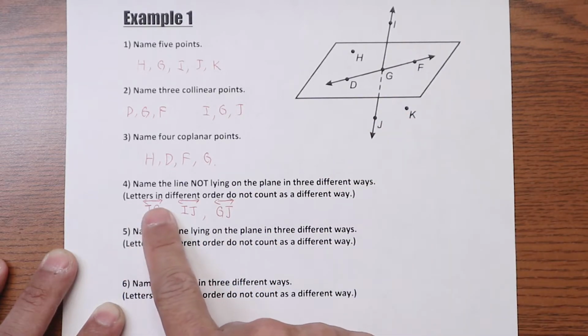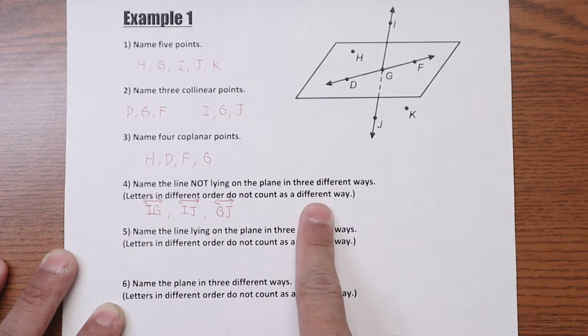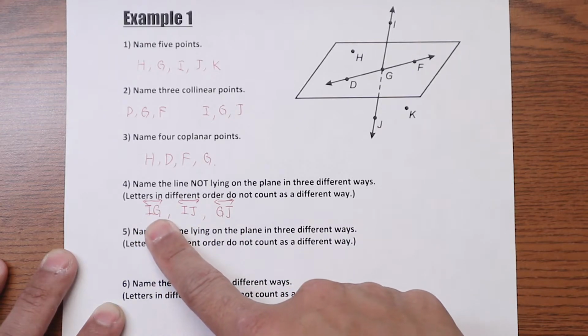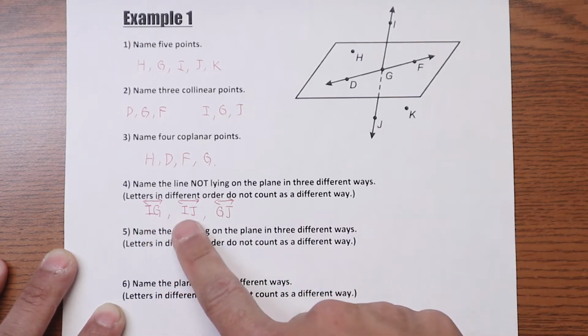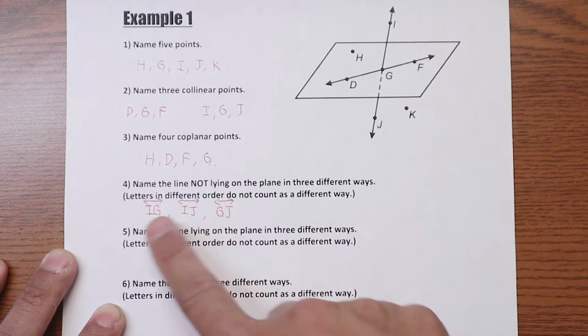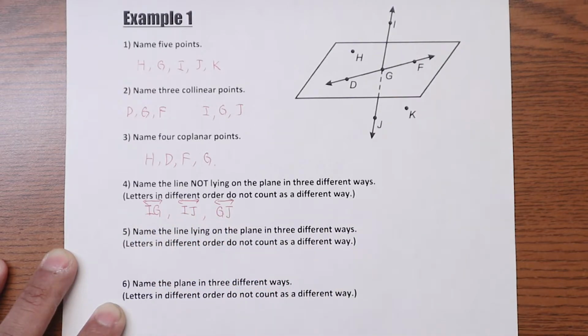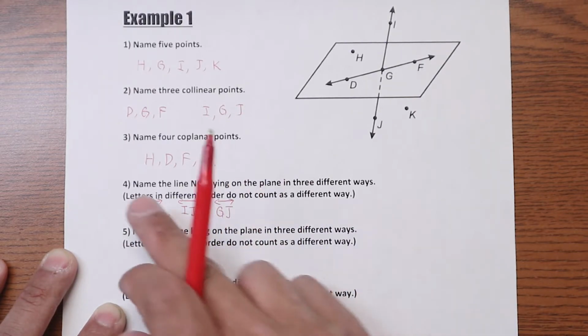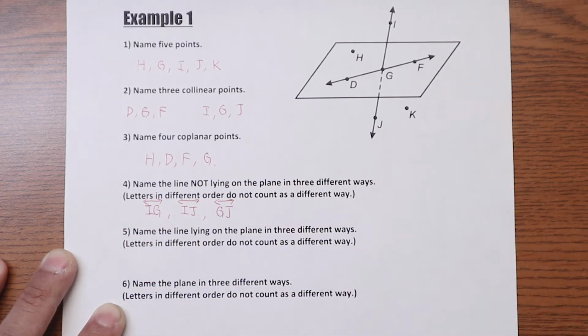Now it says letters in different order do not count as a different way. So if you put GI and IG, that does not count as an answer. You notice that I use different letters, IG, IJ, and GJ, in each of the answers, okay? So this is what the parentheses mean. Letters in different order do not count as a different way.